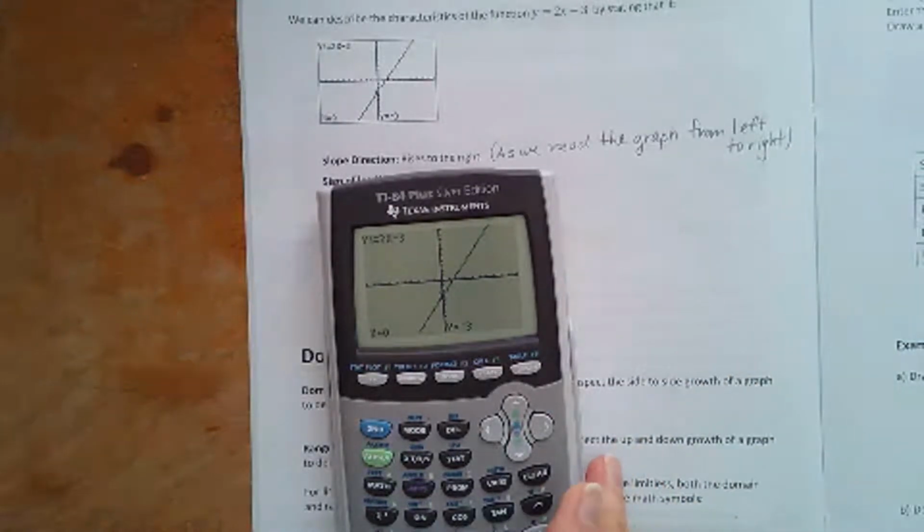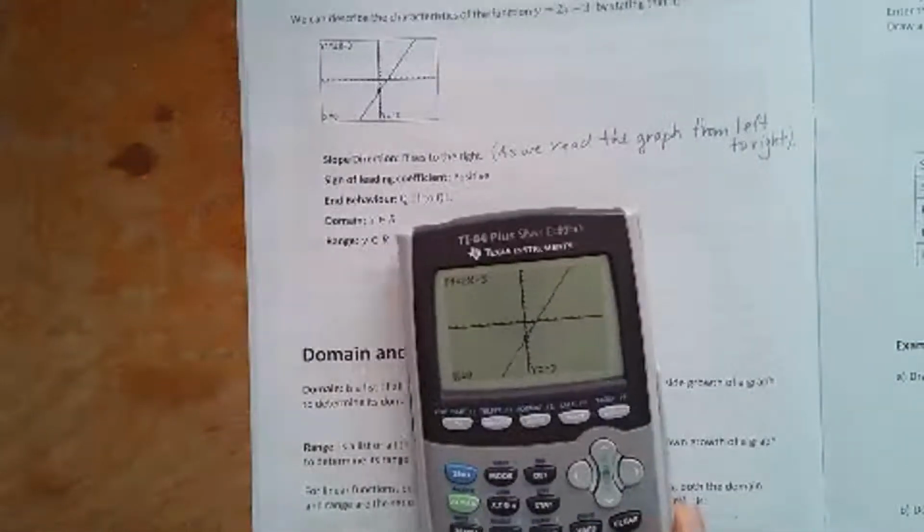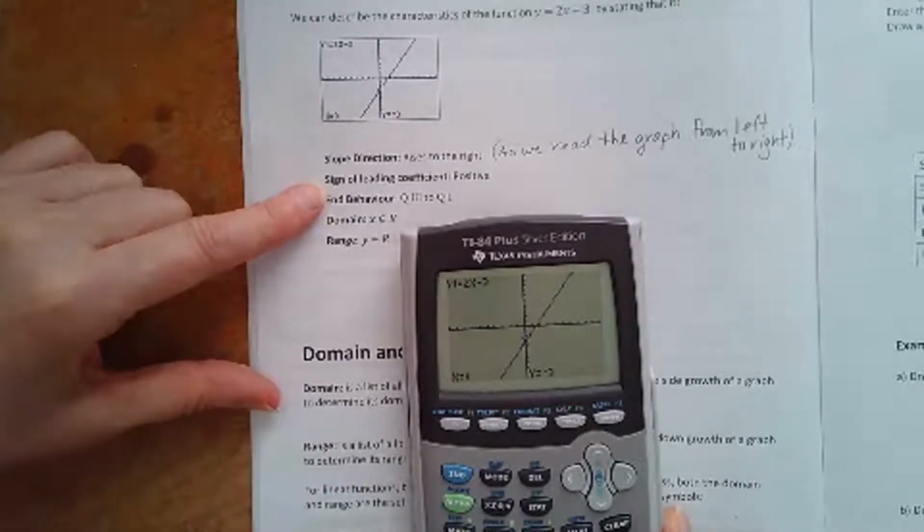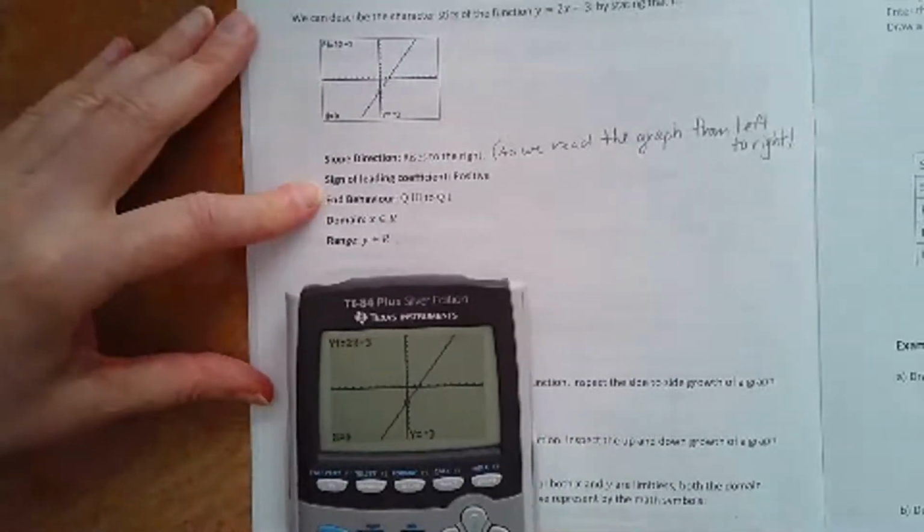Okay? And that's how we read our graphs, just like we read our text from left to right. The sign of the leading coefficient is positive.